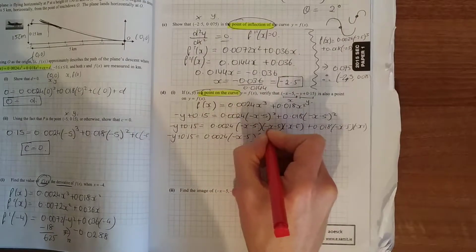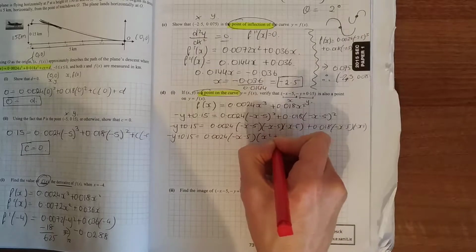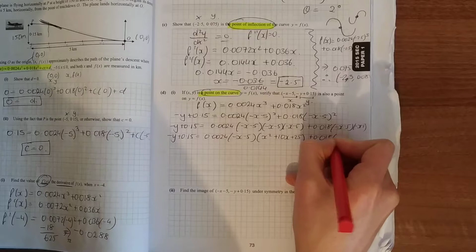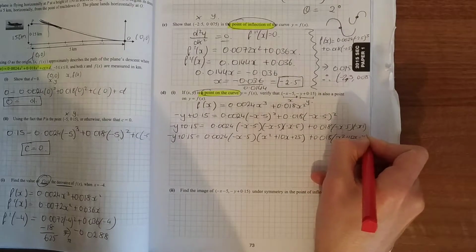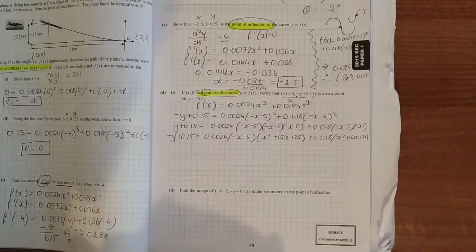And when you do that, you get x squared plus 5x plus 5x plus 25, and 0.018 times x squared plus 10x plus 25. Now work through that yourselves. Just watch your signs. Tidy that all up.